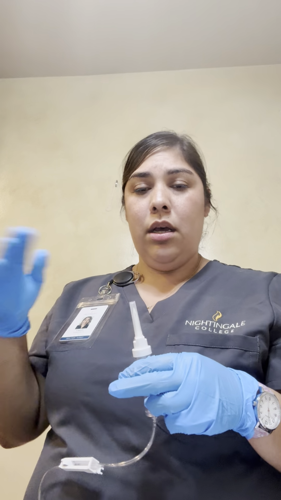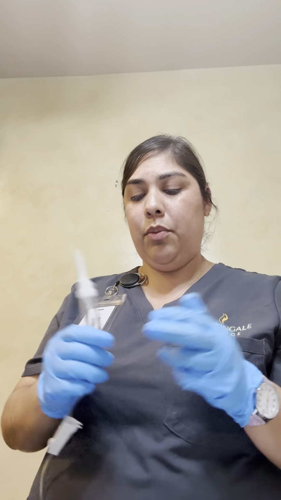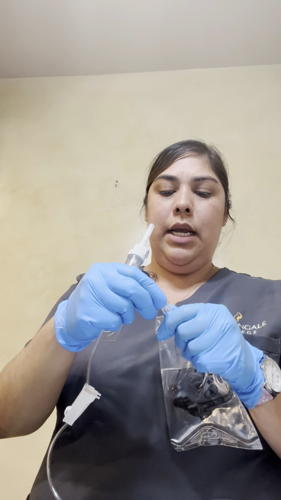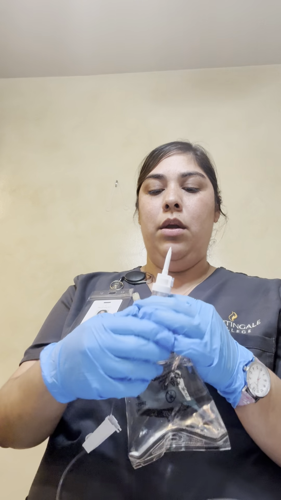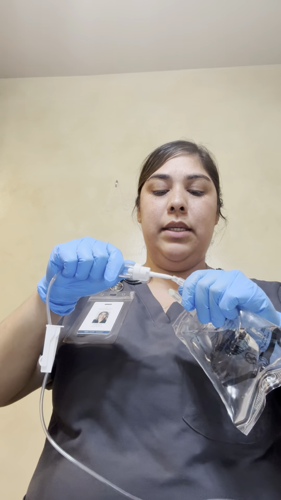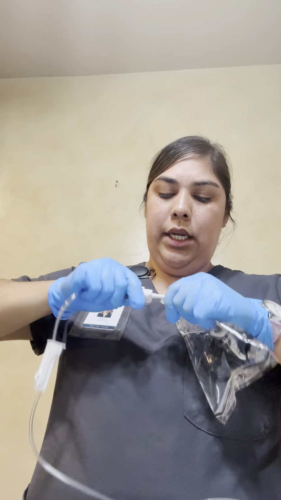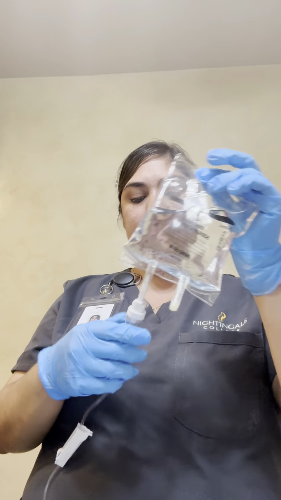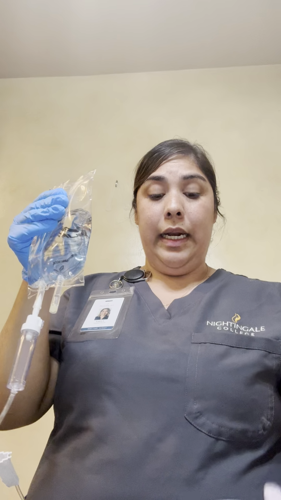I have a cup here just to collect the fluid as we start priming our bag. We want to make sure that we're keeping these sites sterile, so I don't want to puncture, open anything, or use anything until I'm ready to go, which now I'm ready. I'm going to spike this bag, which means it's just going to go straight in there. We can twist a little bit to make it easier. I'm going to hang it up before I prime it.